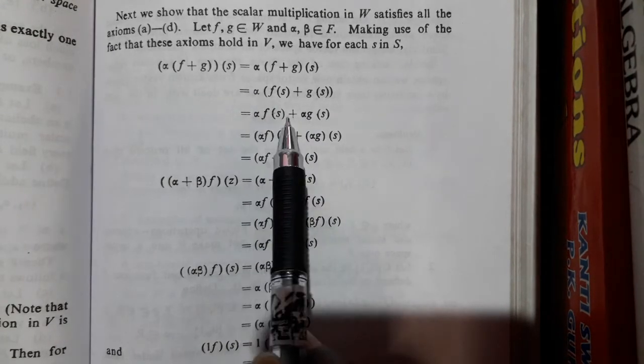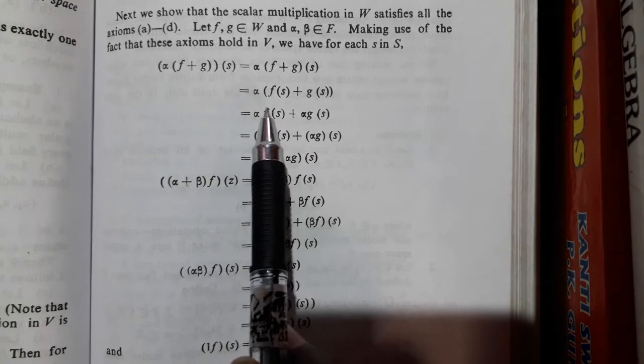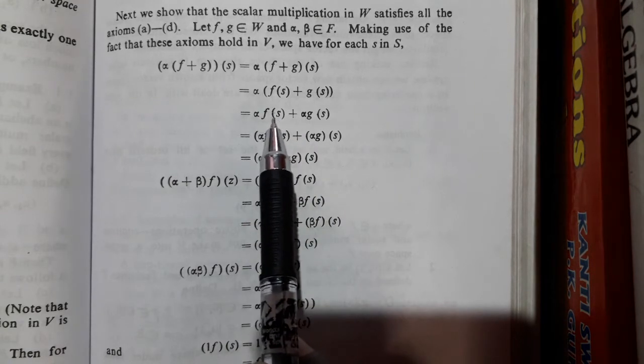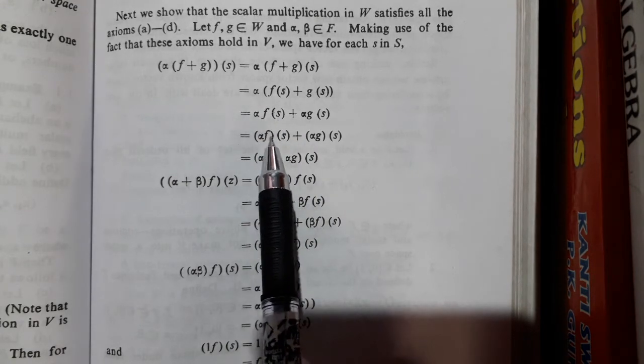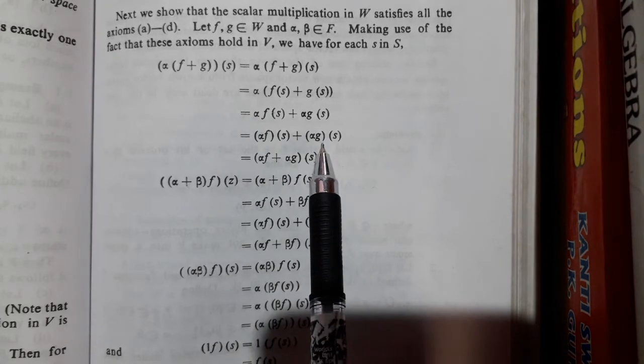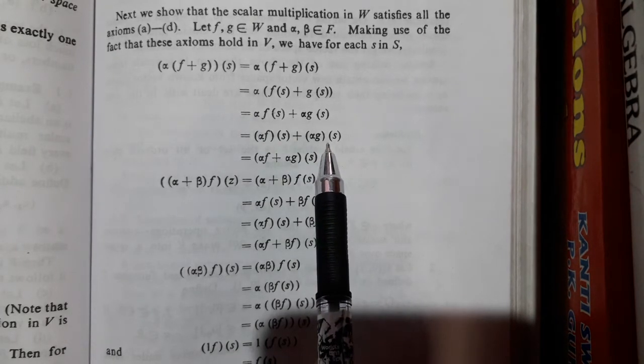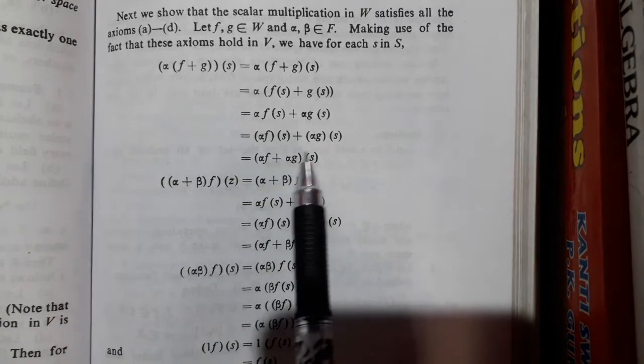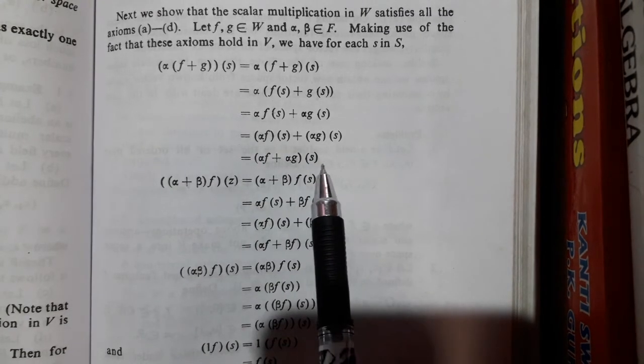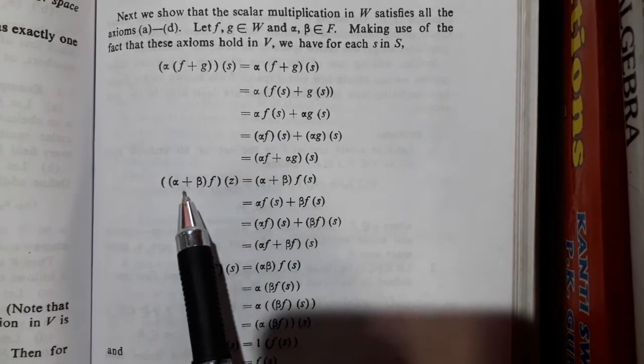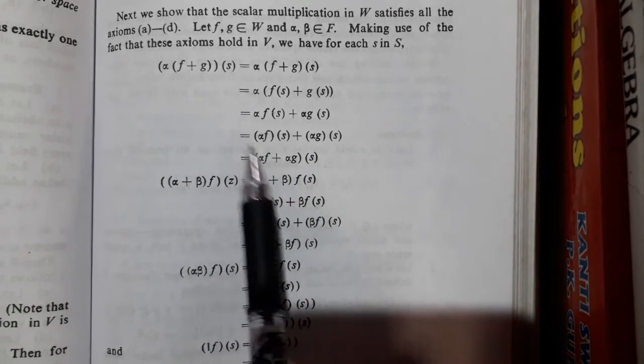If you reverse the second definition, we get alpha f applied on s, and also alpha g applied on s. So you can take s common, and we get (alpha f plus alpha g) applied on s. These two are equal, so the first condition is true.